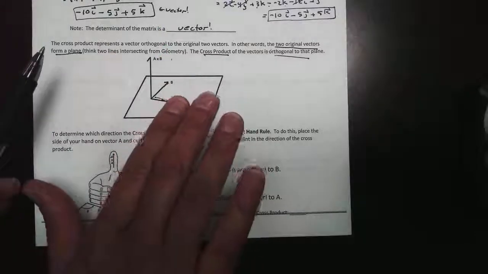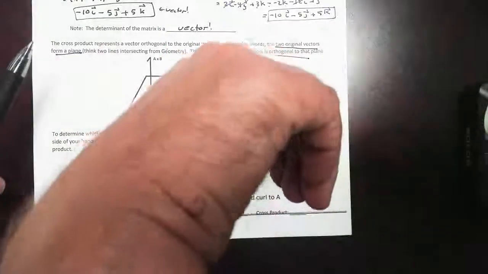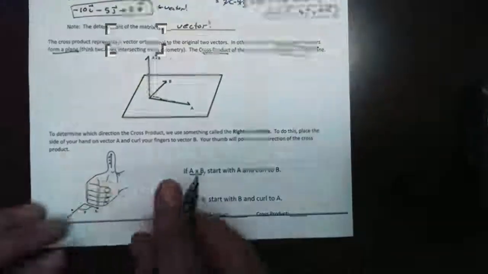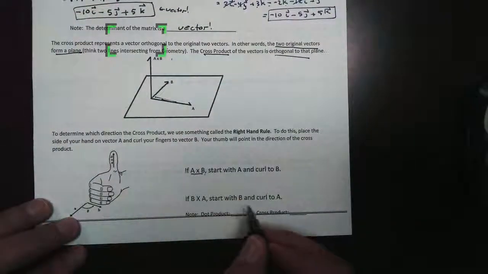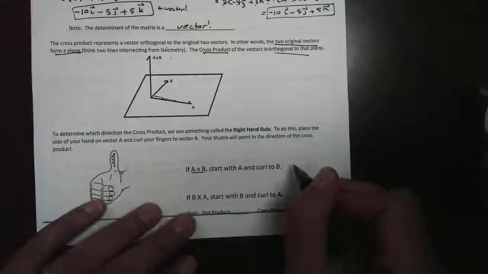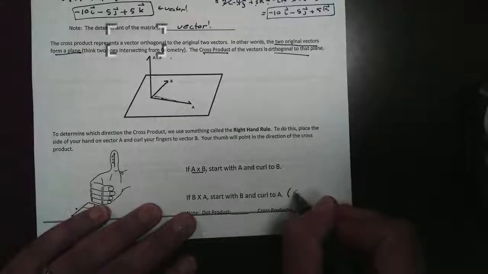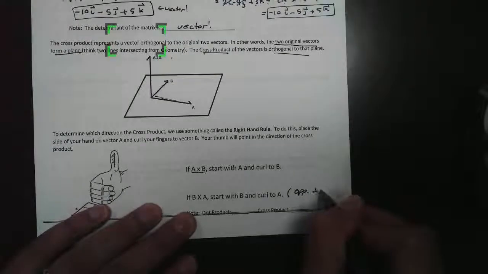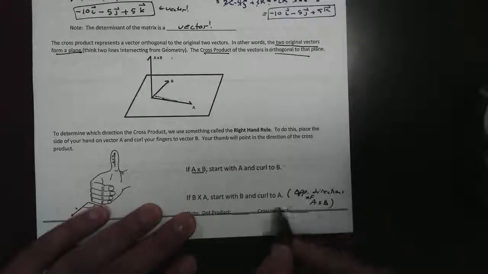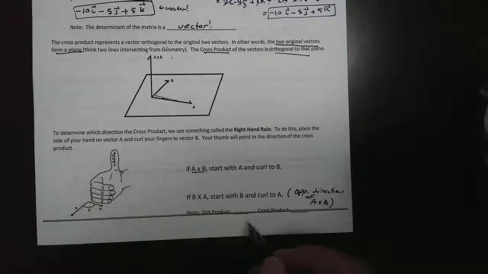Well, with B cross A, I'm starting with B and I'm curling towards A, and the vector goes in the opposite direction. And that's what this says right here. So this goes in the opposite direction of A cross B. And that's going to become important for us when we get dealing with like slope.